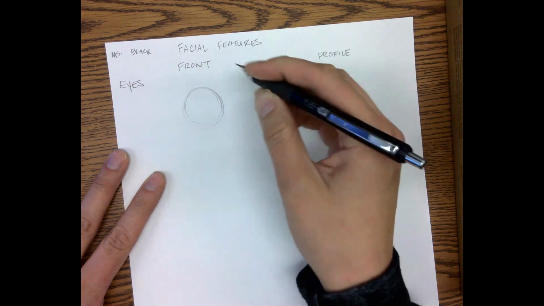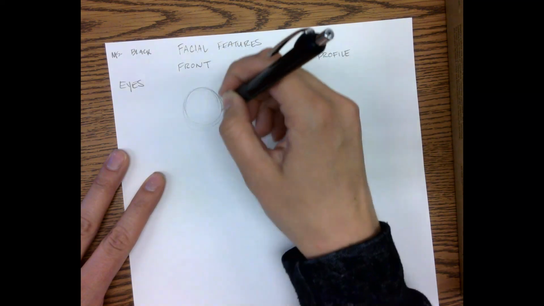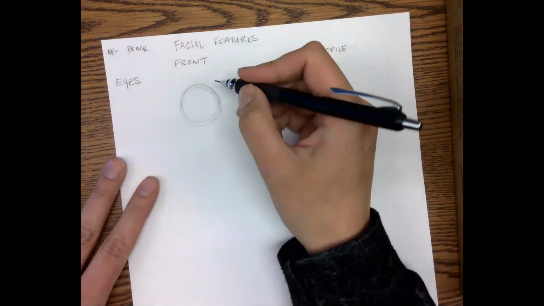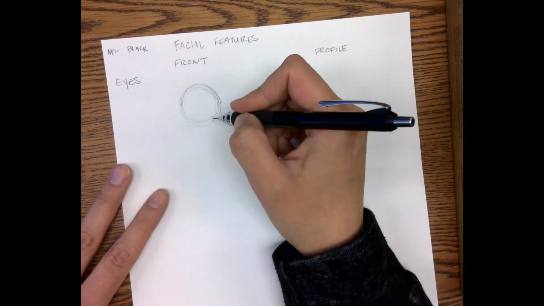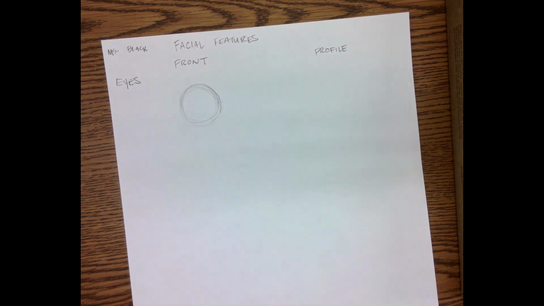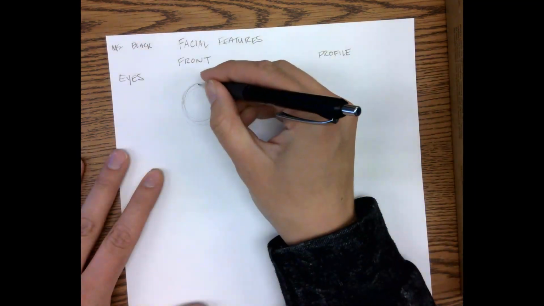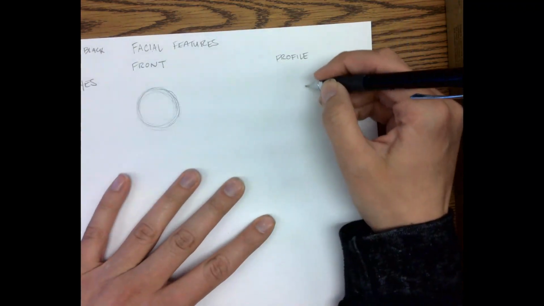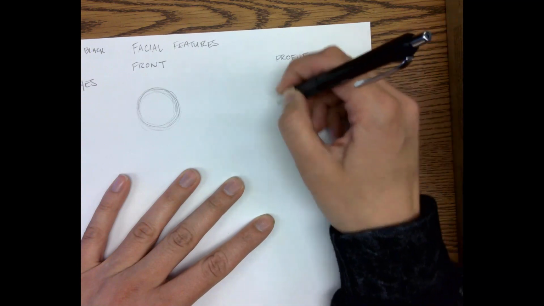You don't have to draw a big one, just make sure it's not small though, because you want to be able to see the details that you need in order to translate this to the portraits that you're going to draw from here on out. So make sure that you really are able to see what you're drawing. And then do the same thing for profile.